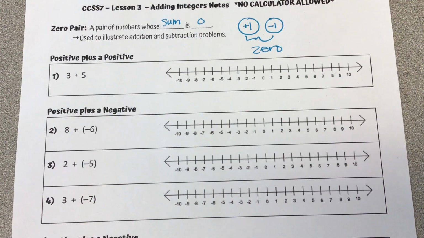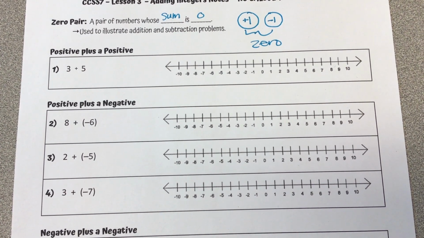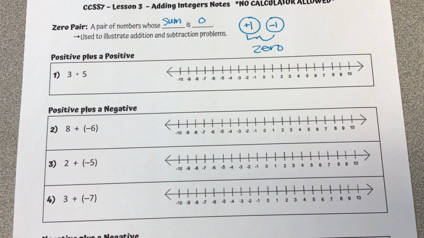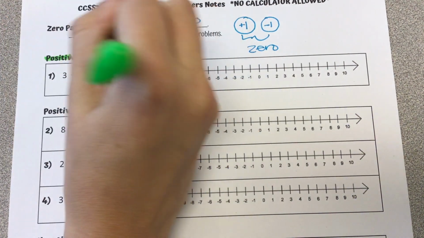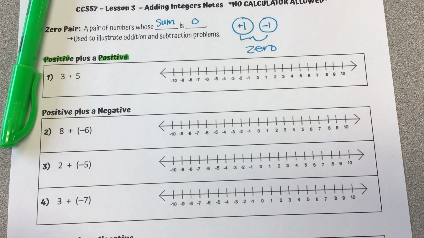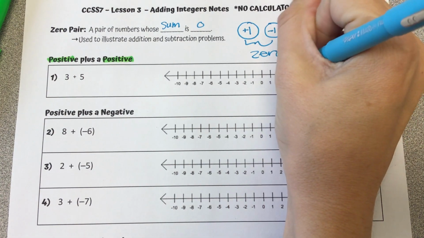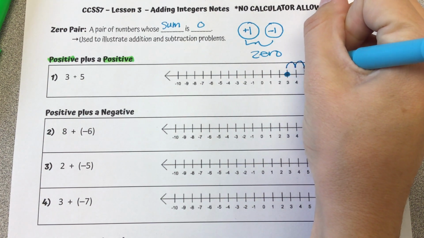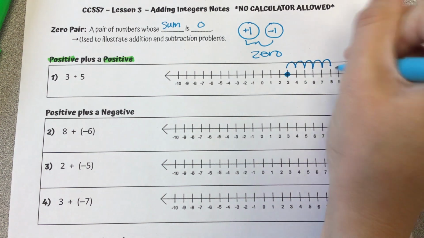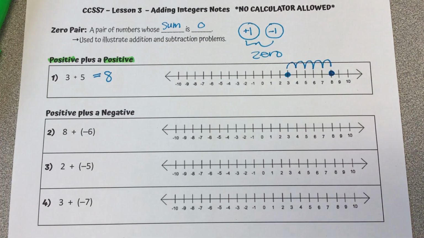So let's look at number 1. A positive plus a positive is what we're looking at first. So I'm going to highlight these to show that a little bit better. We know how to do this. We're starting with the basics. You've been doing this for a long time, right? So if I start at 3, when we add a positive, we go to the right. 1, 2, 3, 4, 5, which leaves us at 8. I know that you know how to do that.